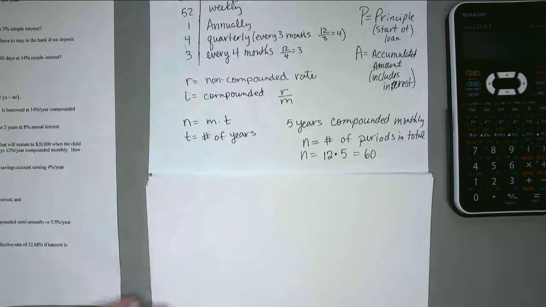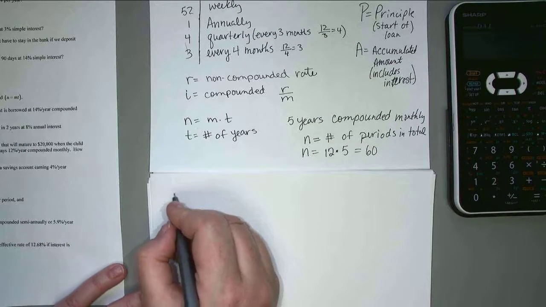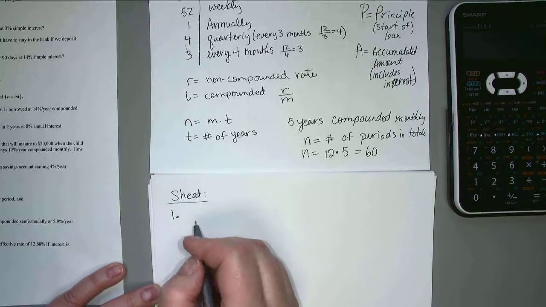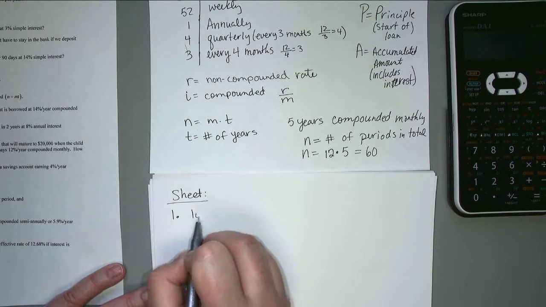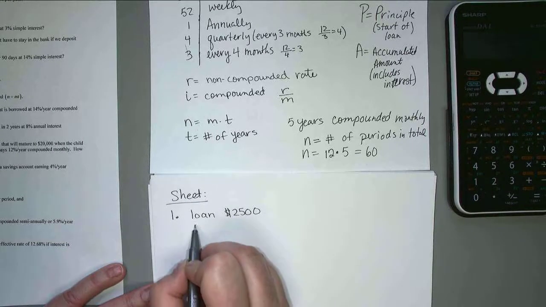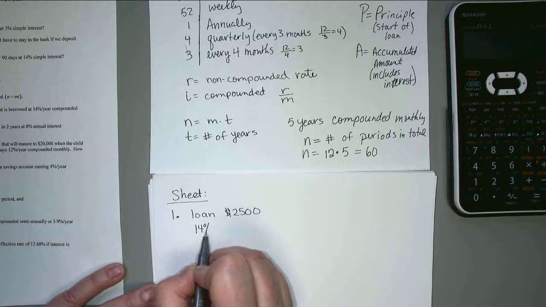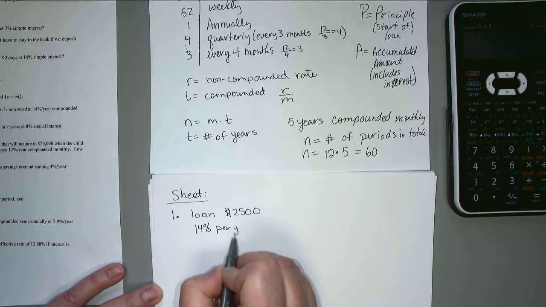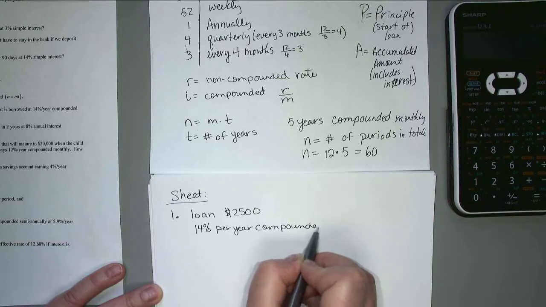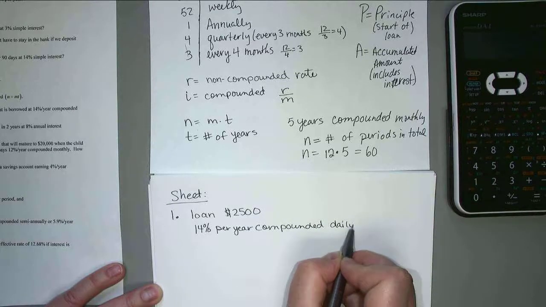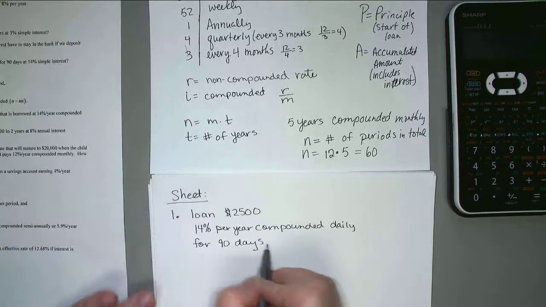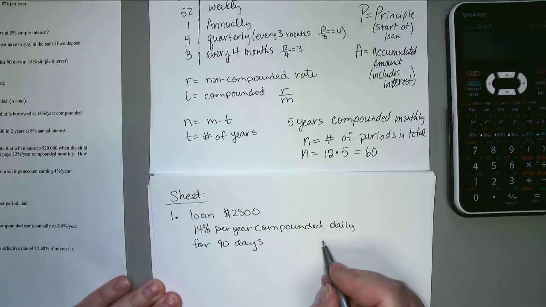So on the sheet, the first example says, how much interest is paid on a loan of $2,500 that is borrowed at 14% per year, compounded daily, for 90 days? Okay, this is actually a good example. So again, T is time in years.